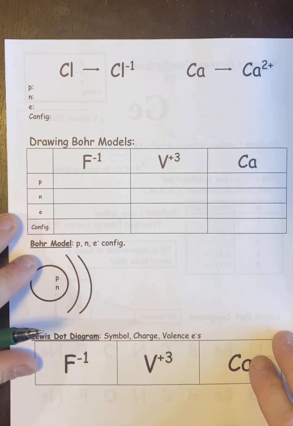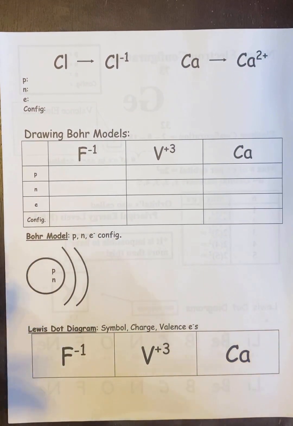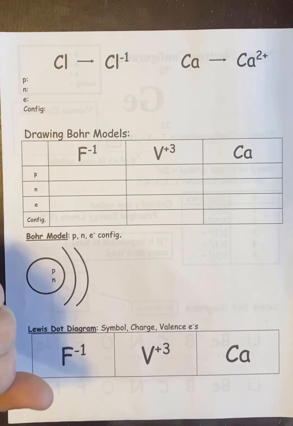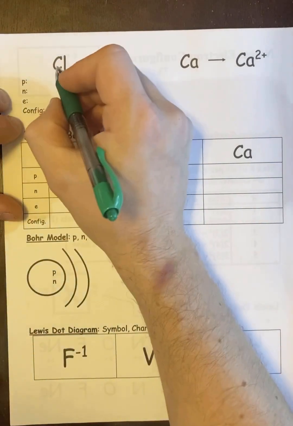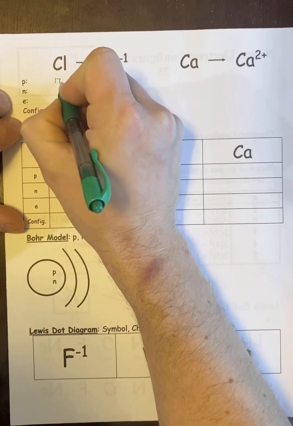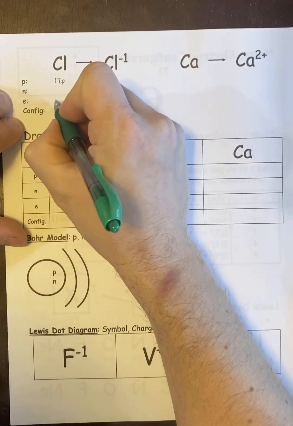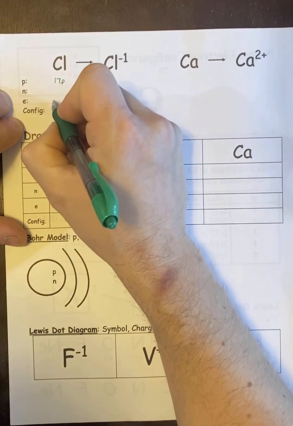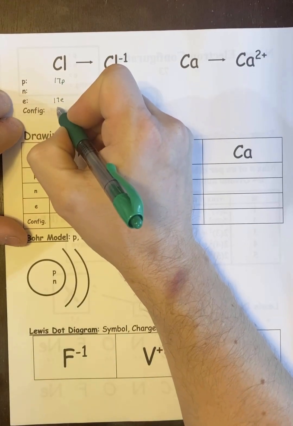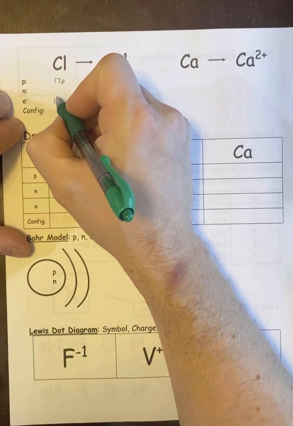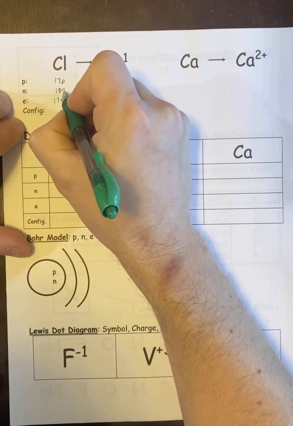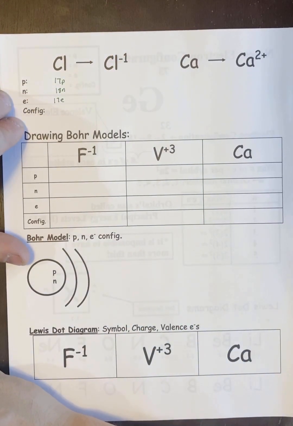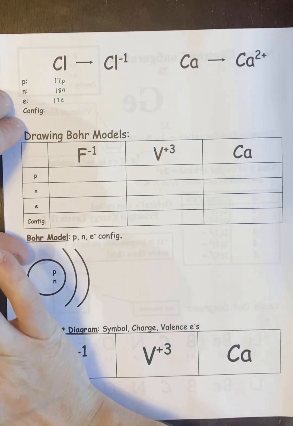So before we do that, we do have to worry about a couple things. All right. So if I looked at the element chlorine, chlorine on the periodic table is atomic number 17. So it has 17p, and when it has no charge of 0, it would have 17e, and if we look its mass up on the periodic table, round it and subtract, we get 18n.